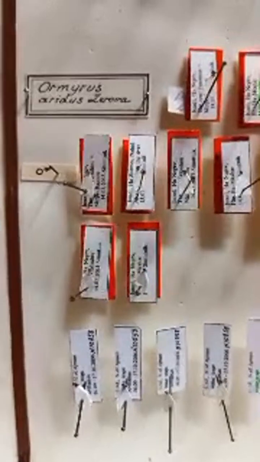Let's watch another one. Ormyrus aridus, described by Dr. Zerova, collected in Israel by Dr. Sergei Simutnik, with type material he deposited in Kyiv, Ukraine.